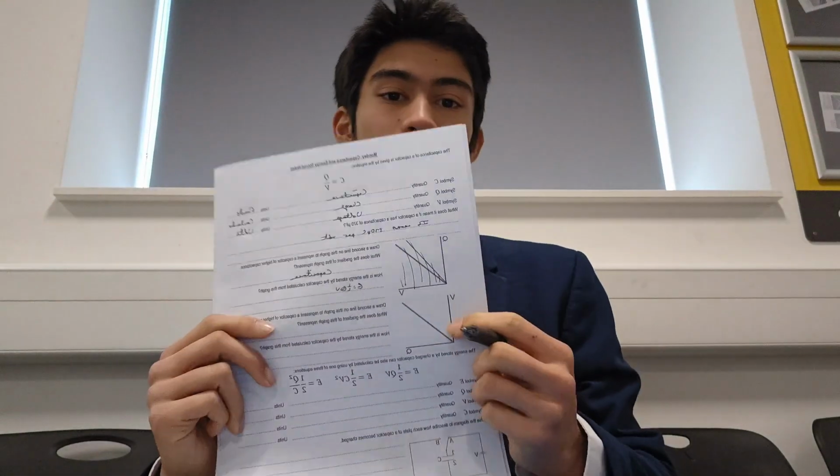Second line is for high capacitance. So instead this is V over Q, which means this is 1 over C. If we want high capacitance, we want a lower... Wait, let me just write this down.